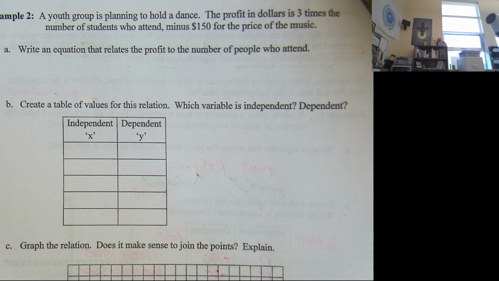So these are X's. X's go left and right. These ones are going up. No, I did it wrong. Starting at negative 150 would probably be a good idea. Because that's what 0 is, yeah.